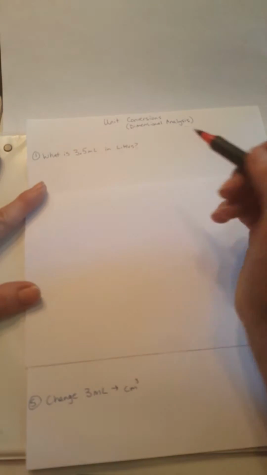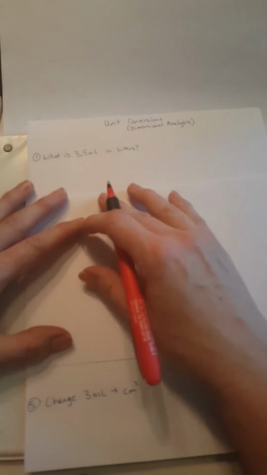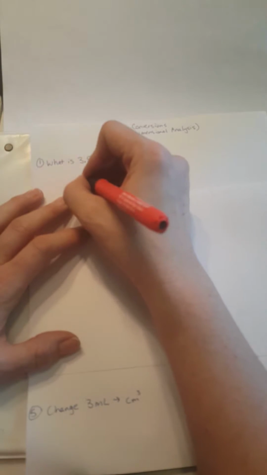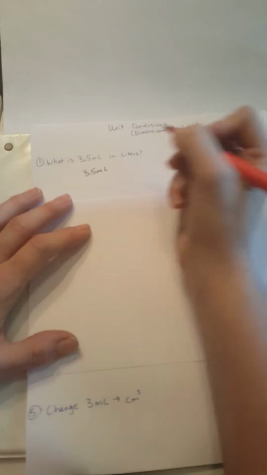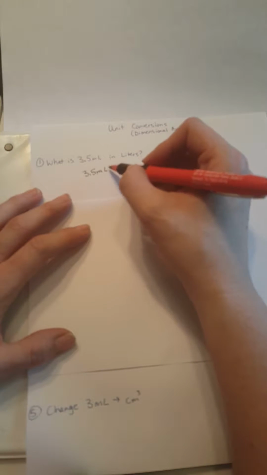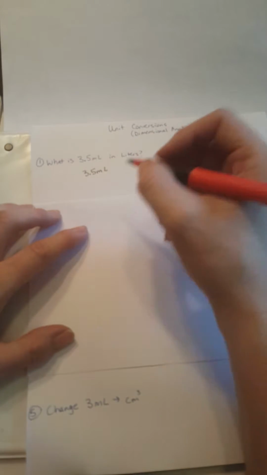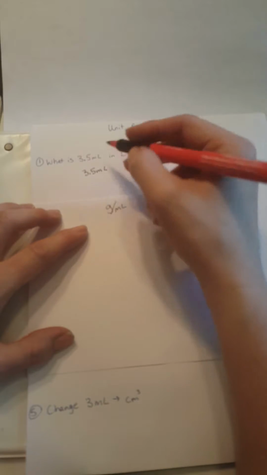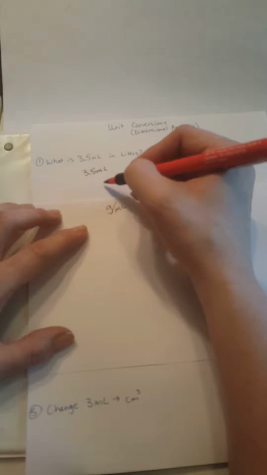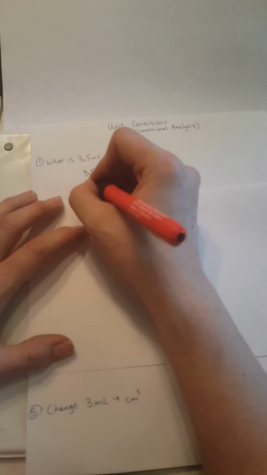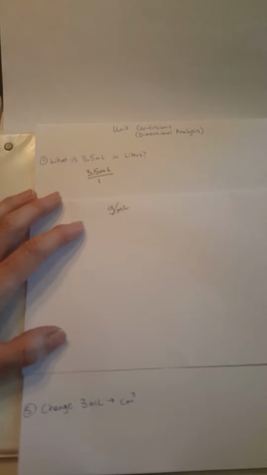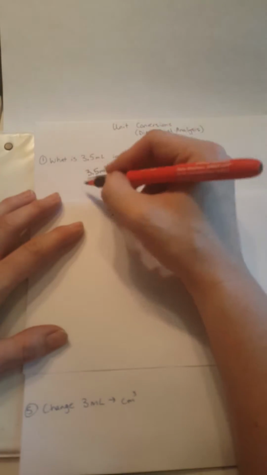The first example here is, what is 3.5 milliliters in liters? So the first thing I'm going to have you do is write the given measurement, 3.5 milliliters. And if it does not have fractional units, this one is just milliliters. Sometimes you'll have units that are something like grams per milliliter, and so if you had that, you would write the fraction with the units on top and the units on the bottom. But this one just has milliliters, so we're going to just have units on top and put it over 1. And so we've made our fraction. Dividing by 1 doesn't change the value of this at all, so we haven't changed anything.